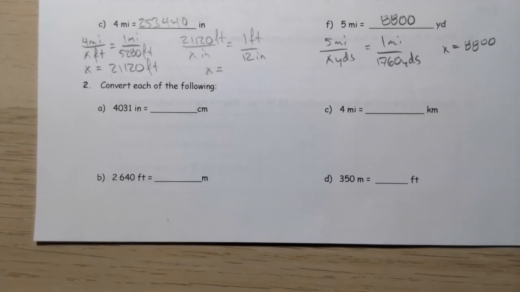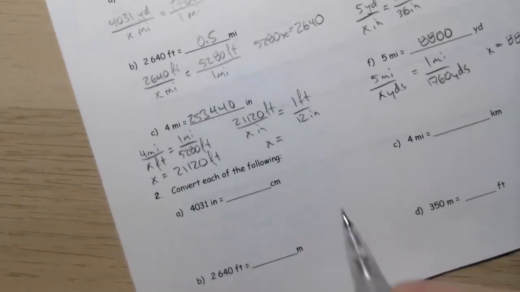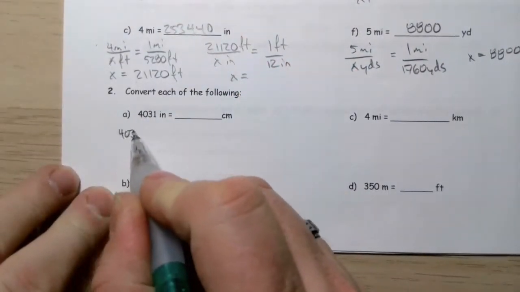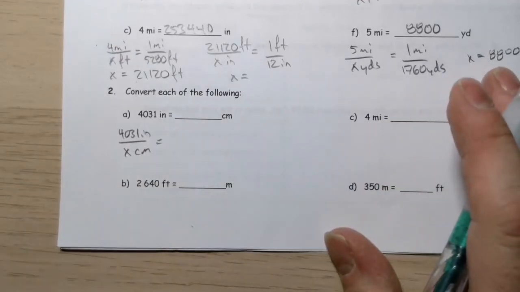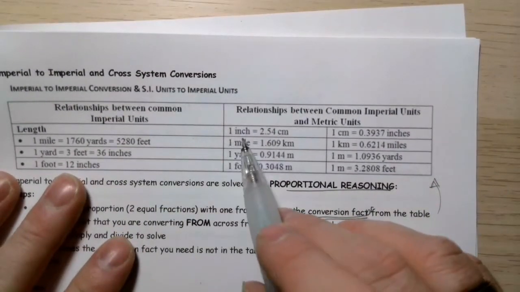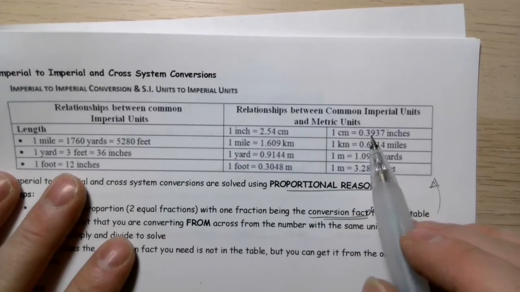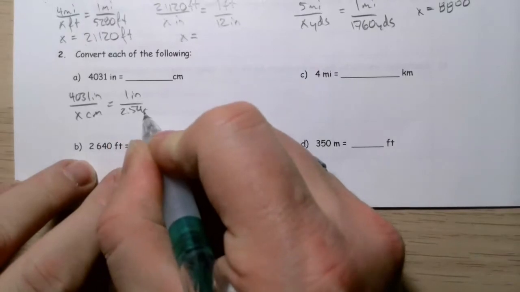All right, in this question, we're going to do some conversions between the systems. So to start off with, we've got 4,031 inches. We want to convert that into centimeters. Okay, so I'm going to write that as 4,031 inches over x centimeters. And now I just have to go up and figure out what the conversion is between inches and centimeters. So I look at my little chart here, and notice I've got 1 inch is equal to 2.54 centimeters. I've got another one here too, where it goes the other direction, but this is fine. So 1 inch, 2.54 centimeters.